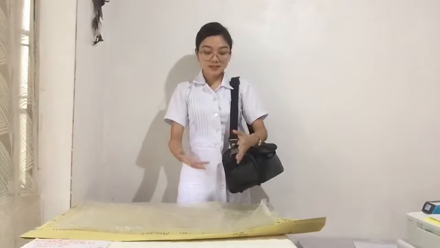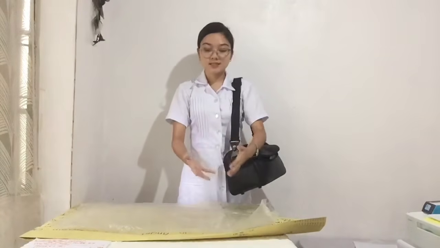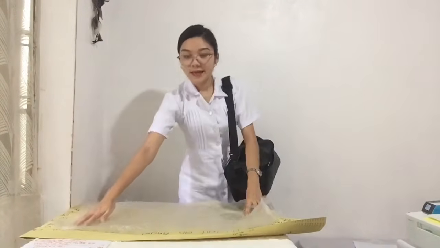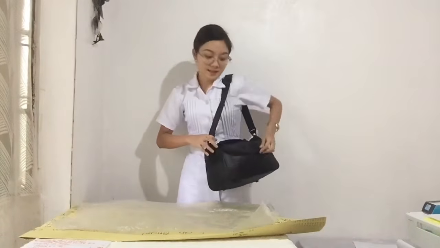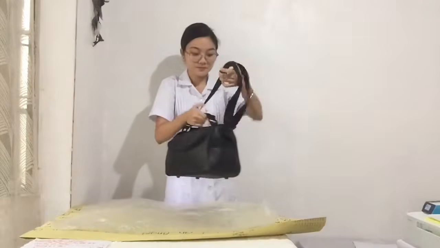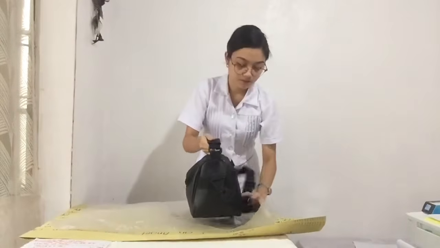Then after that, we are going to put the bag on the corner of the table, and make sure that the bag's handle or strap is beneath the bag. So now we are already done putting the paper lining and plastic lining on our flat surface.